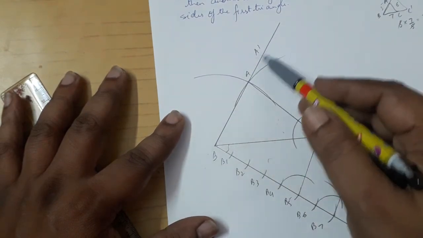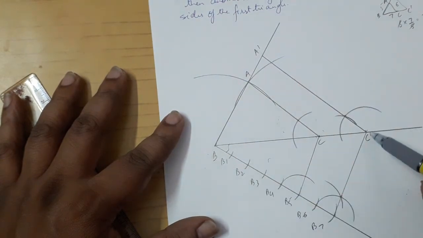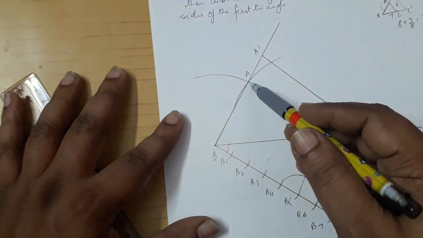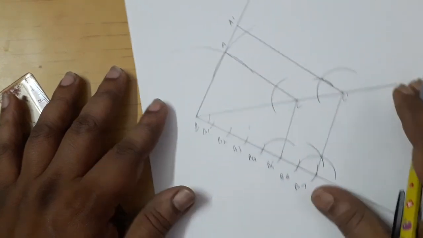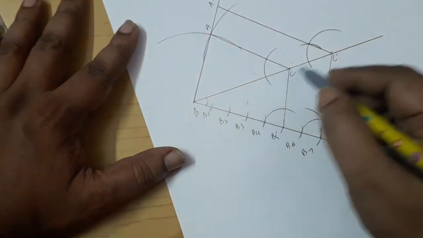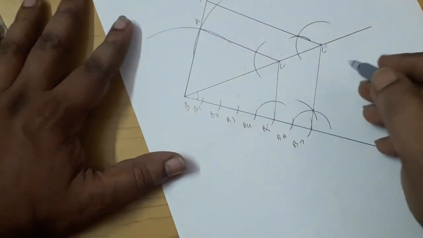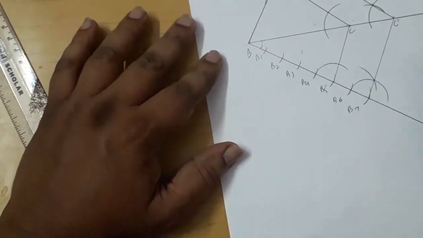So the sides of the triangle A dash B C dash are 7 by 5 times greater than ABC. Okay, for the justification of that, we'll be using BPT. Just a justification over here.